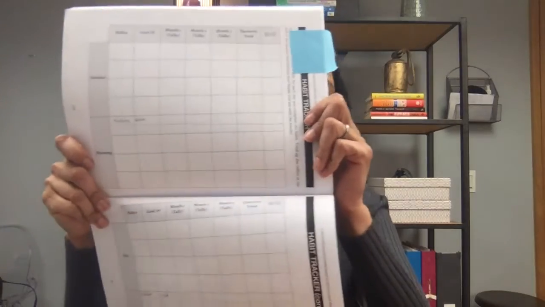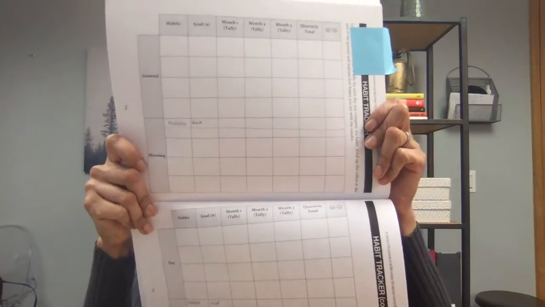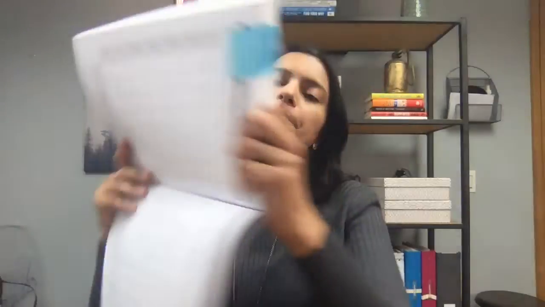Okay, moving on. The next part I wanted to mention is on page 234, and this is the habit tracker. And this is the one spread that opens up more vertically. And the way that I use this is by doing tallies, literally writing down the habits that I would like to put in place. Like for example, I have for morning, I want meditation and I want to do that 6 times a week. That's my goal.